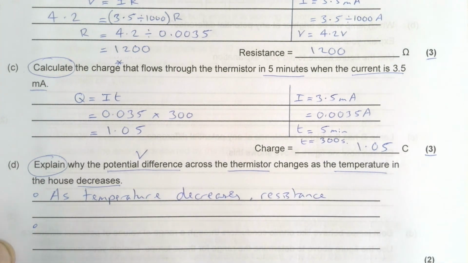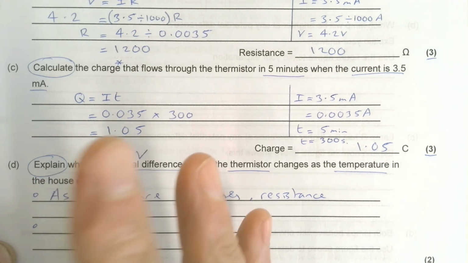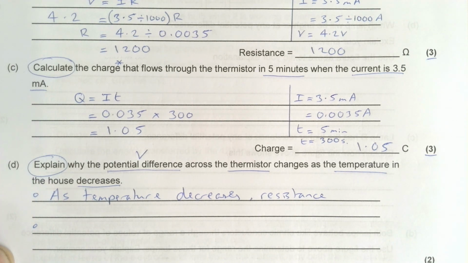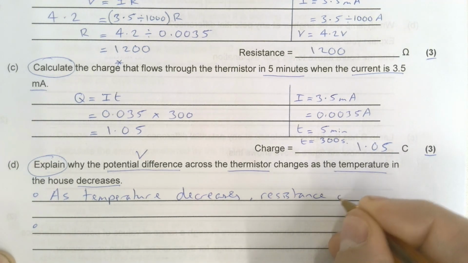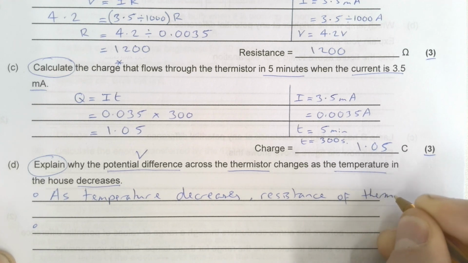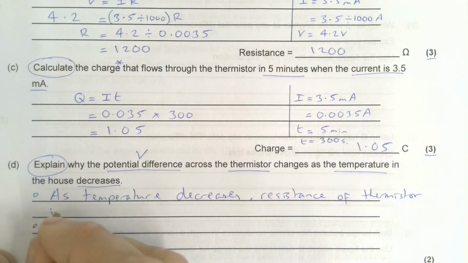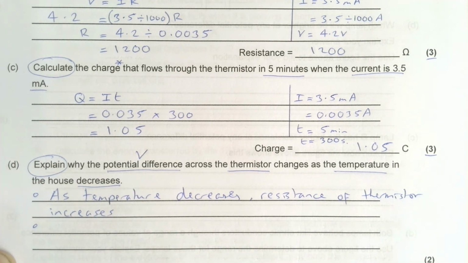normally as temperature decreases, resistance decreases as well for most devices, except for a thermistor. Thermistors and LDRs are the only devices we need to know about where, when they absorb energy, their resistance decreases, so when their temperature increases. So as temperature decreases, the resistance of the thermistor increases.